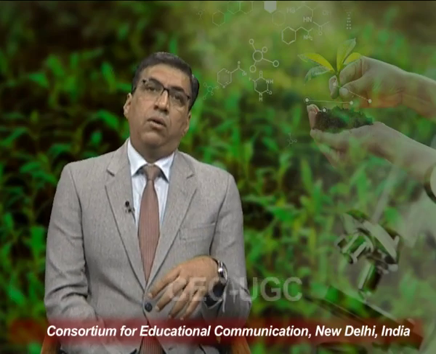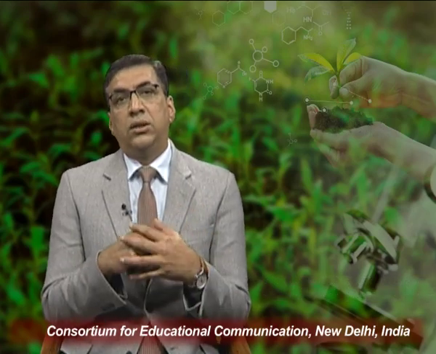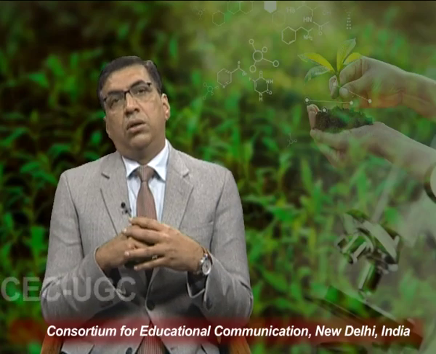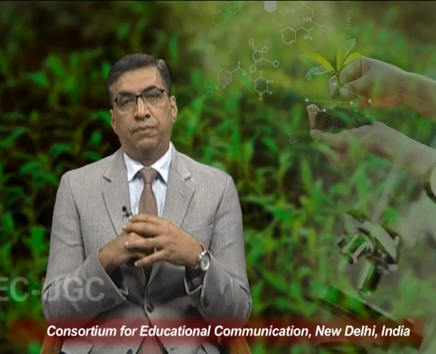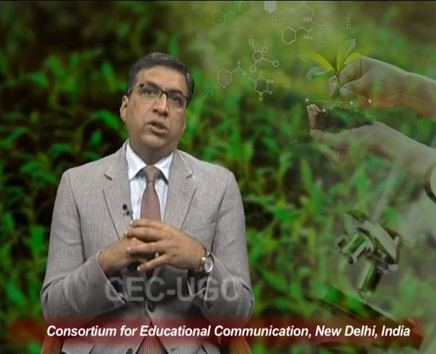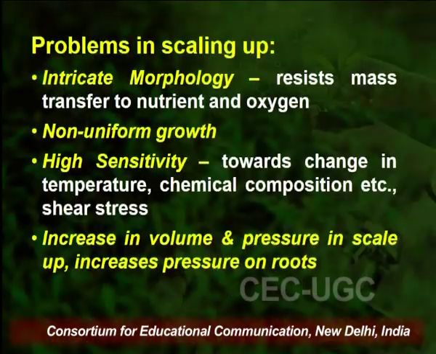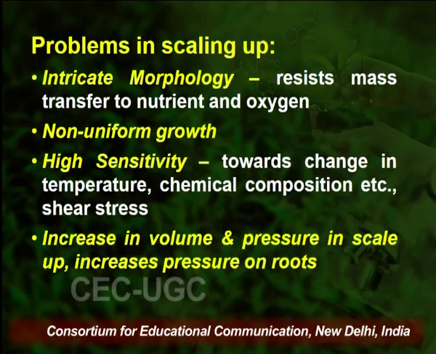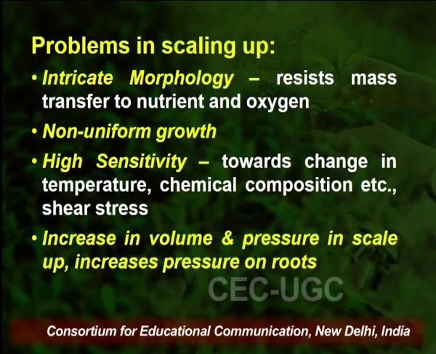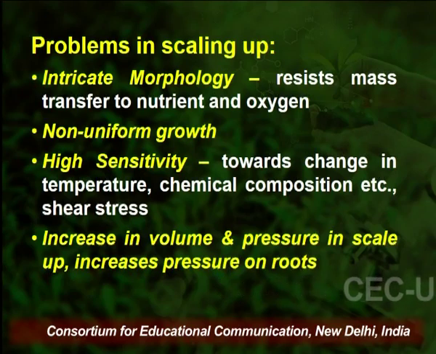Now, despite all the advantages of hairy roots or hairy root cultures, when we talk about commercial applicability, there are certain problems when we talk about the scaling up of hairy roots for commercial production. Hairy roots have a very intricate morphology, and when we talk about intricate morphology, we mean that they have a high lateral branching rate when they are growing.